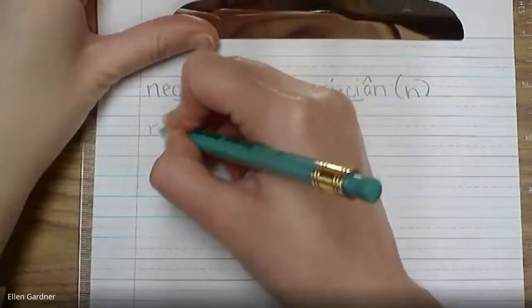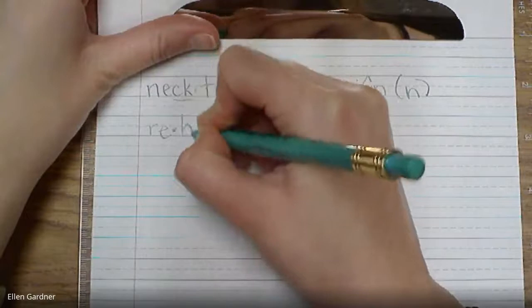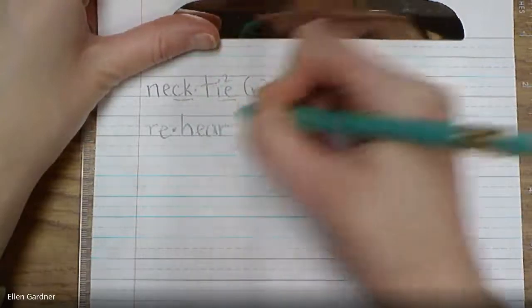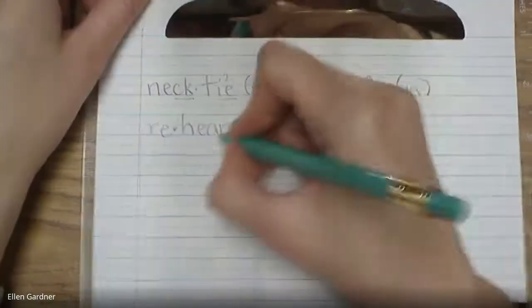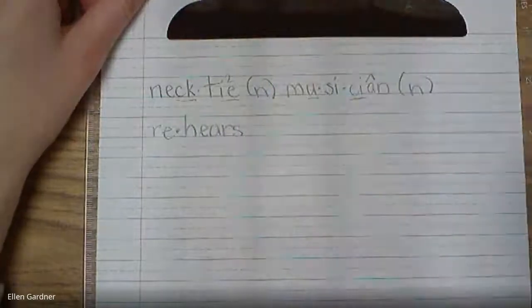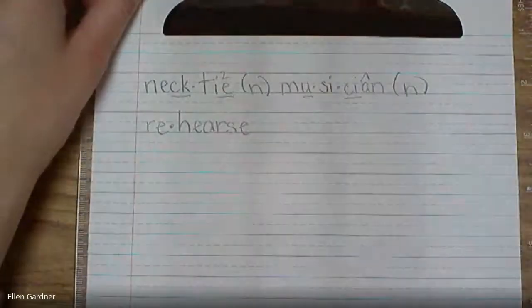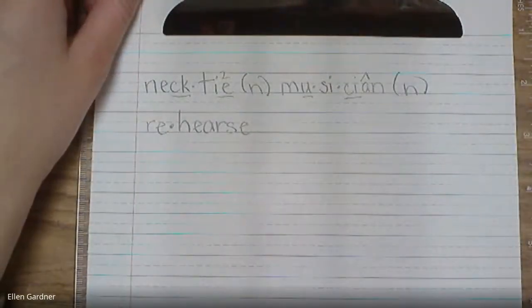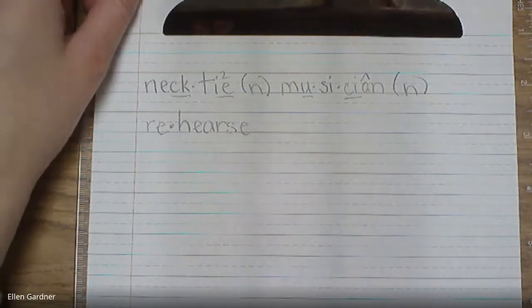Rehearse. E, syllable break, hearse. Using ear of early. S, silent final E, job 5. Rehearse. Rishith, would you unmute yourself and tell us what markings we need in the word?